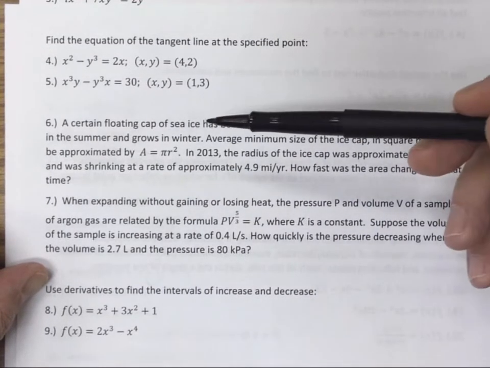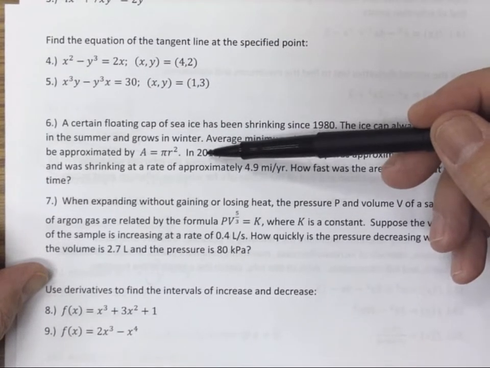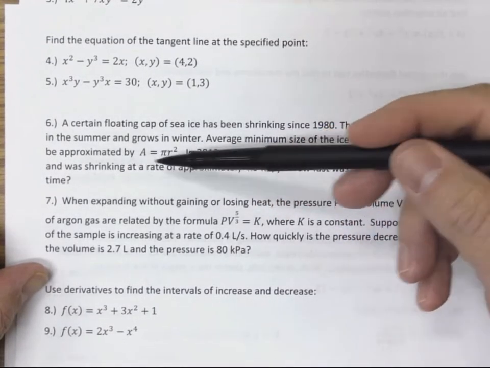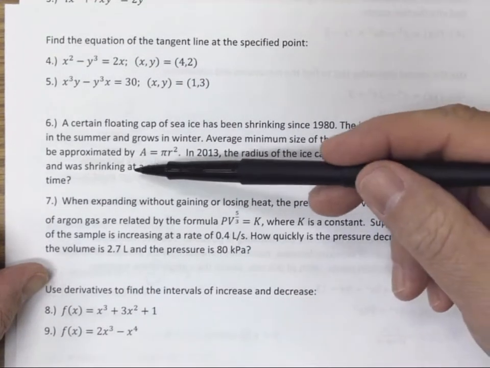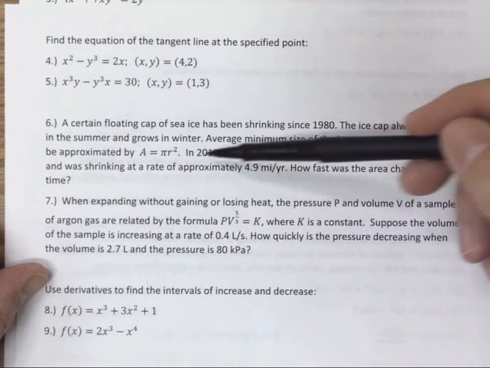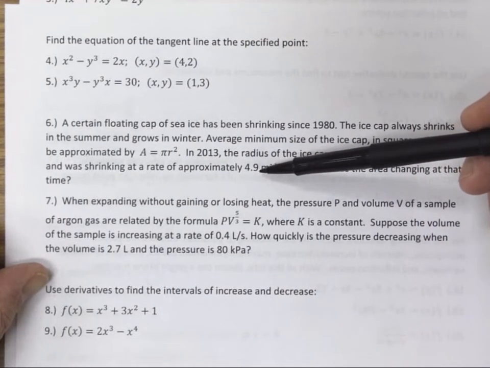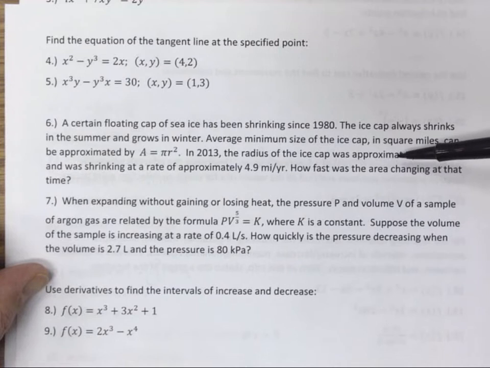So what they do is they look at a specific point in time, the year 2013. They tell us at that point in time what the radius of this ice cap is, and then they tell us how fast the radius is shrinking, or just getting smaller, and then they say, therefore, at this point in time, how was the area changing?